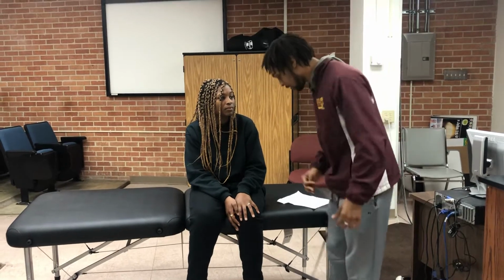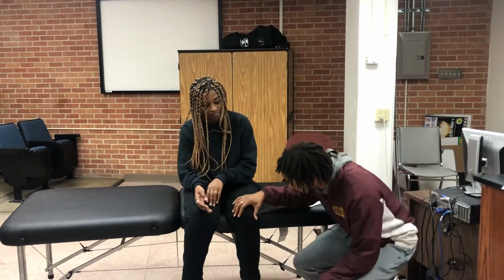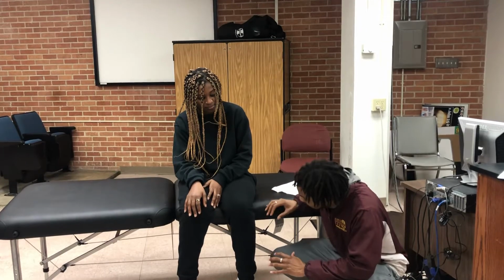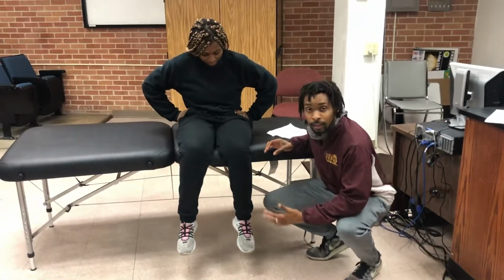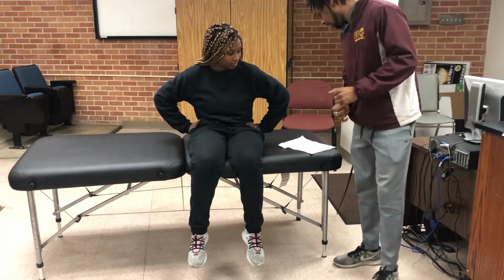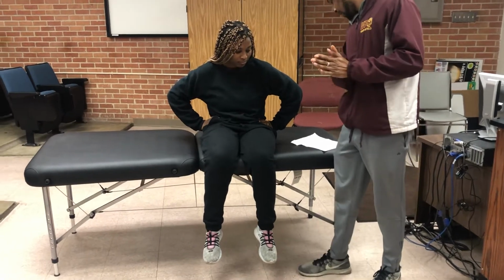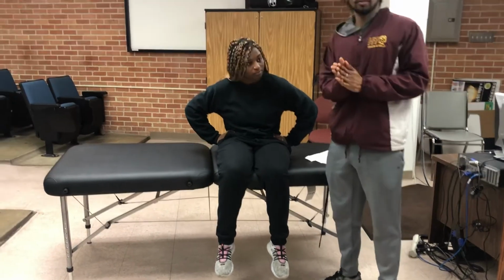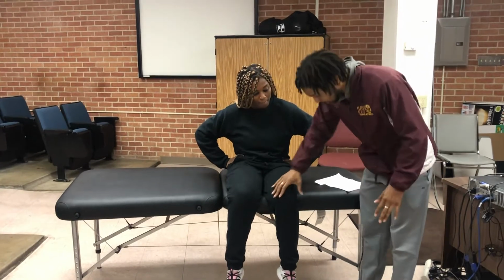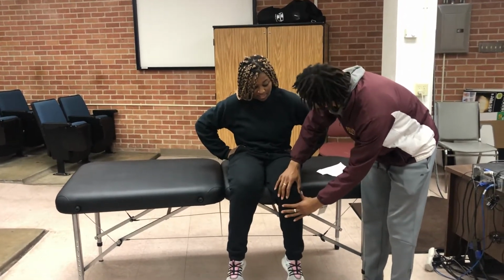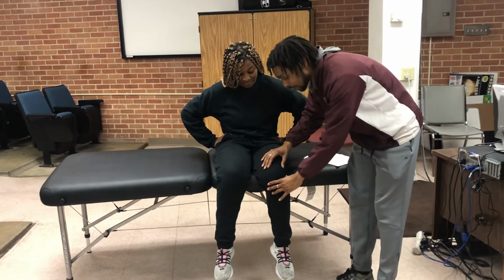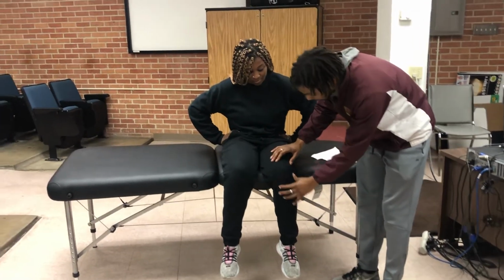All right, so what I'm going to do first is observation. I'm going to observe the leg and note if I see any swelling or redness that's different than the non-hurt leg. Now I'm going to do the palpation part and feel around to see if there's any tenderness. Do you feel any pain when I touch? Yes. So the patient is showing signs of tenderness in the knee.